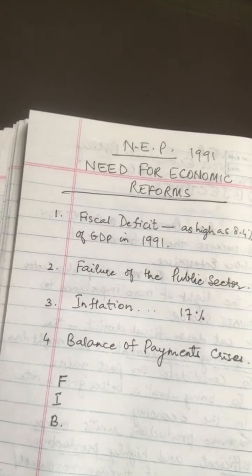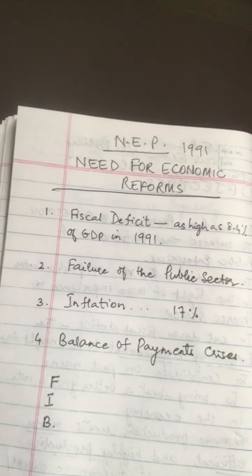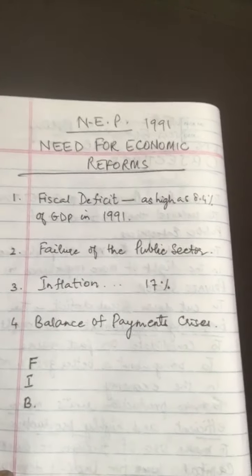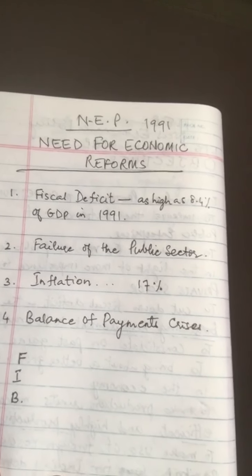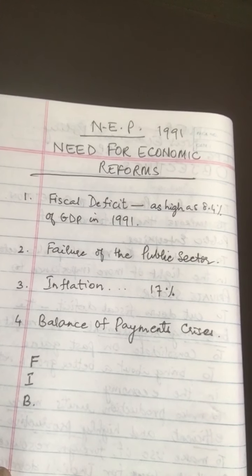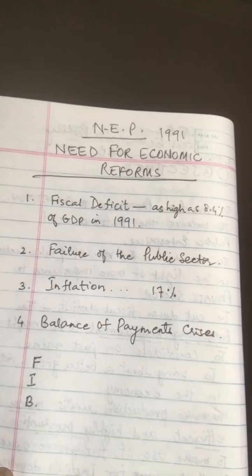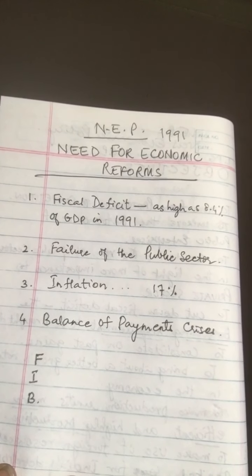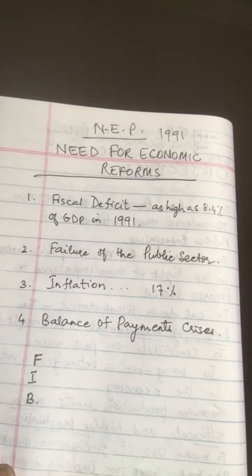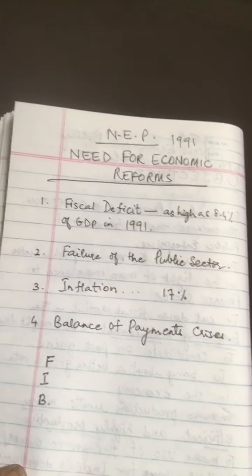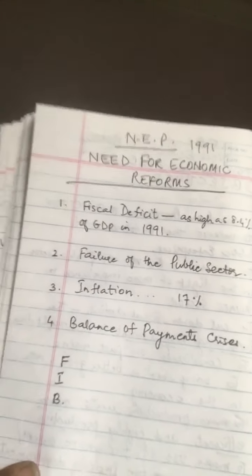So we've done with F. Then inflation, continuous increase in prices were seen during that time. The persistent rise in prices during the period, say between 1950 to 1991, was an all-time high of say 17%.